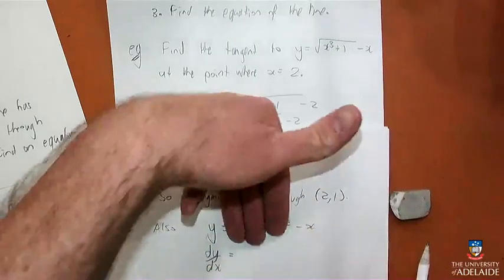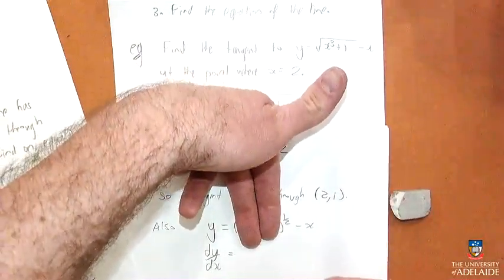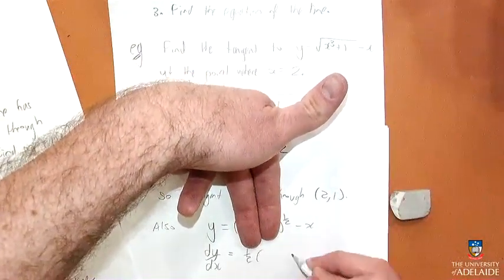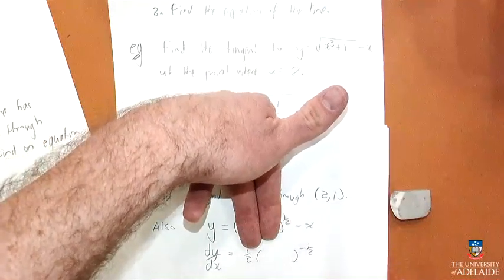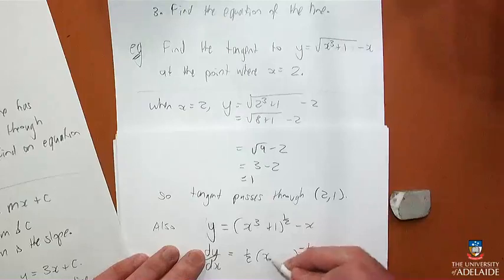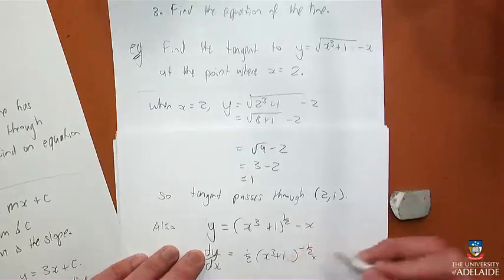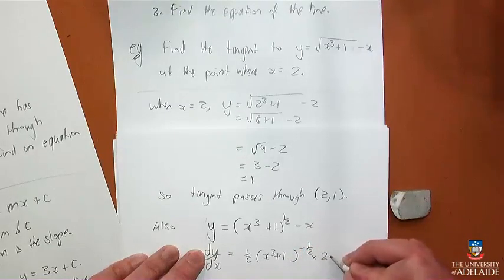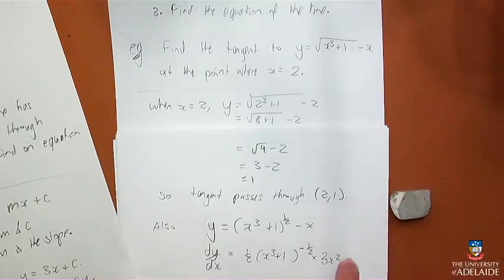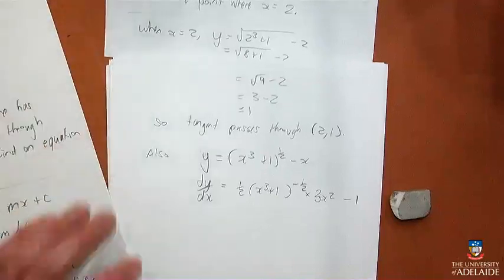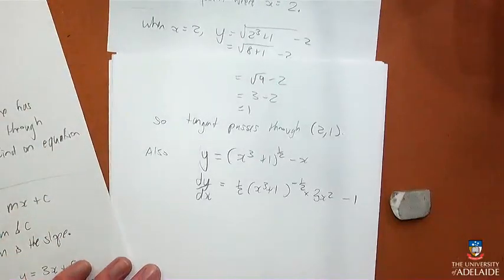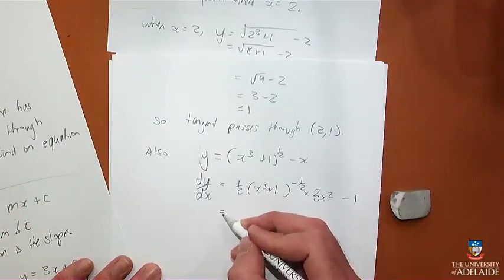Okay, so the derivative of that, if it was just an x, would be a half times x to the minus a half, because a half minus 1 is minus a half. The x cubed plus 1 will still be there, and I'll have to multiply by 3x squared, because that's the derivative of what's on the inside. And then the derivative of minus x is minus 1. Okay? So it might be a little easier to calculate this if I simplified it a little bit.